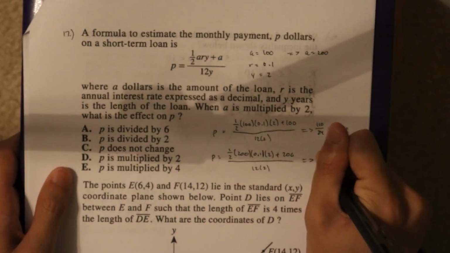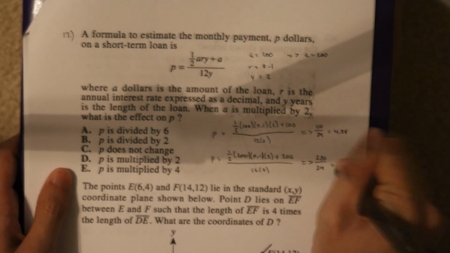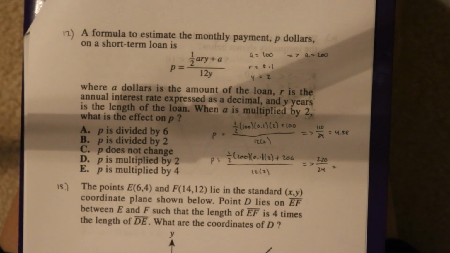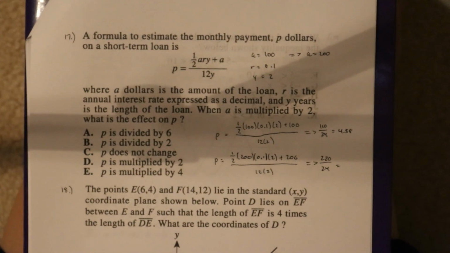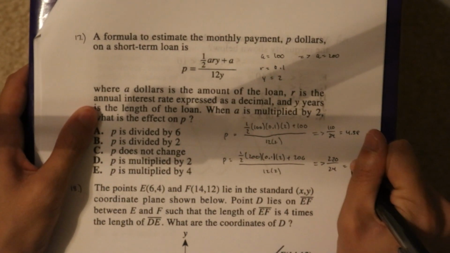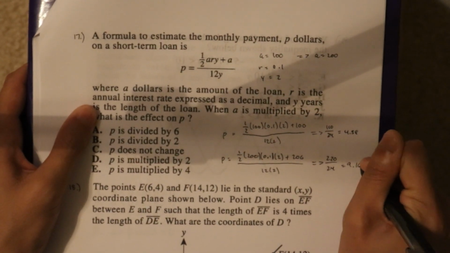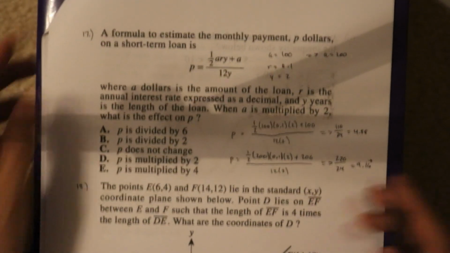And plus 200, 220, then divided by 24. 220 divided by 24, we have 9.16, repeat.